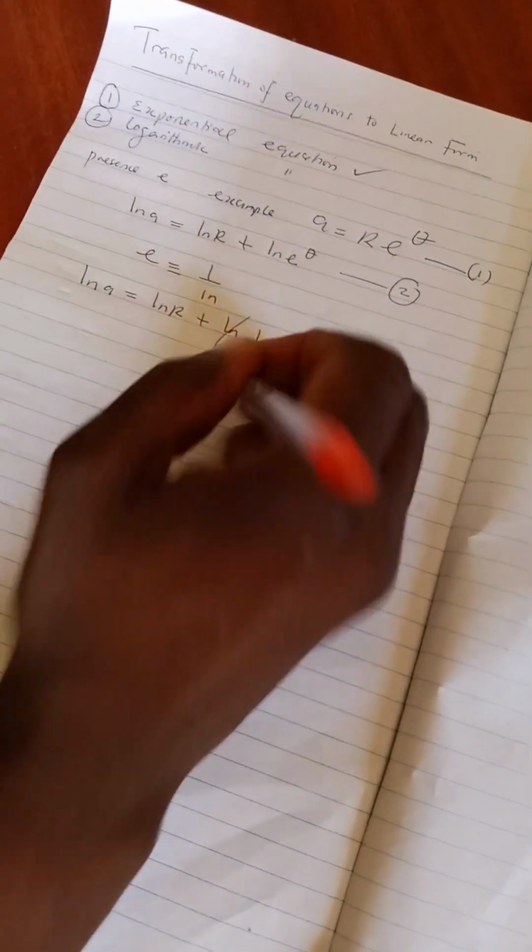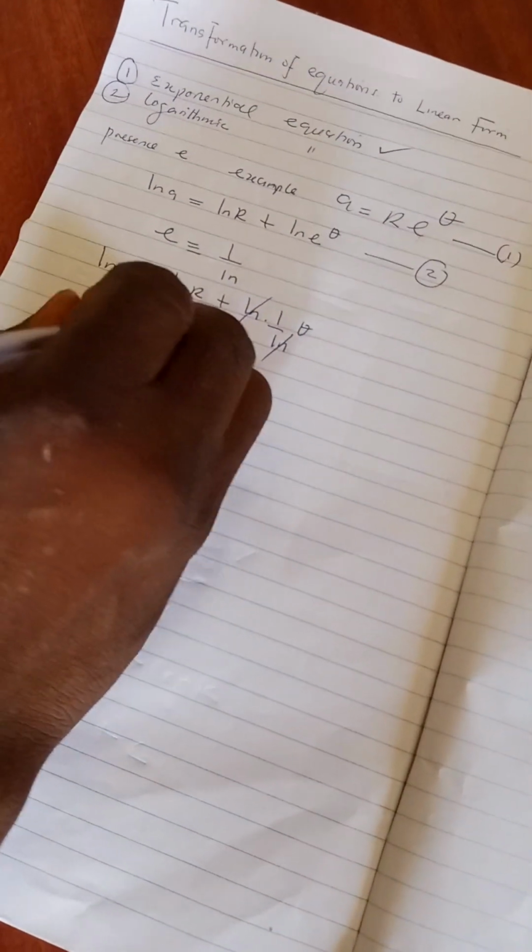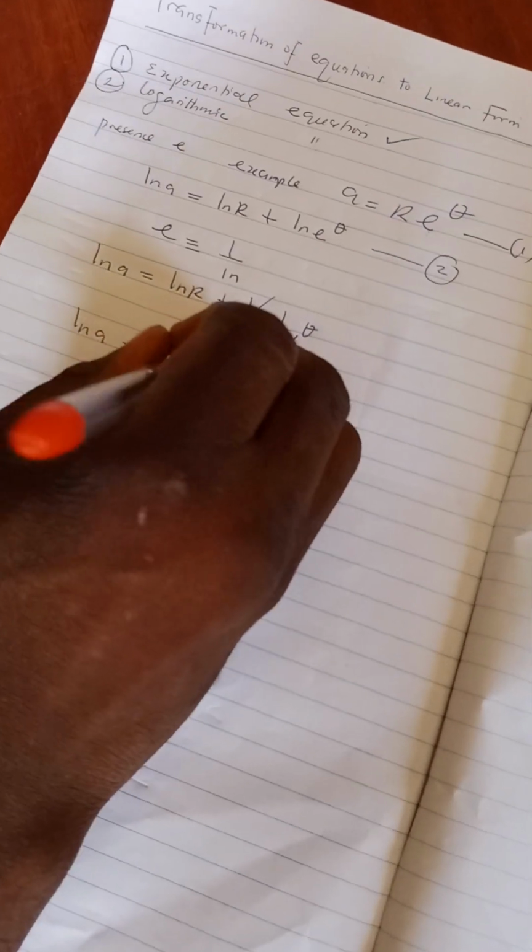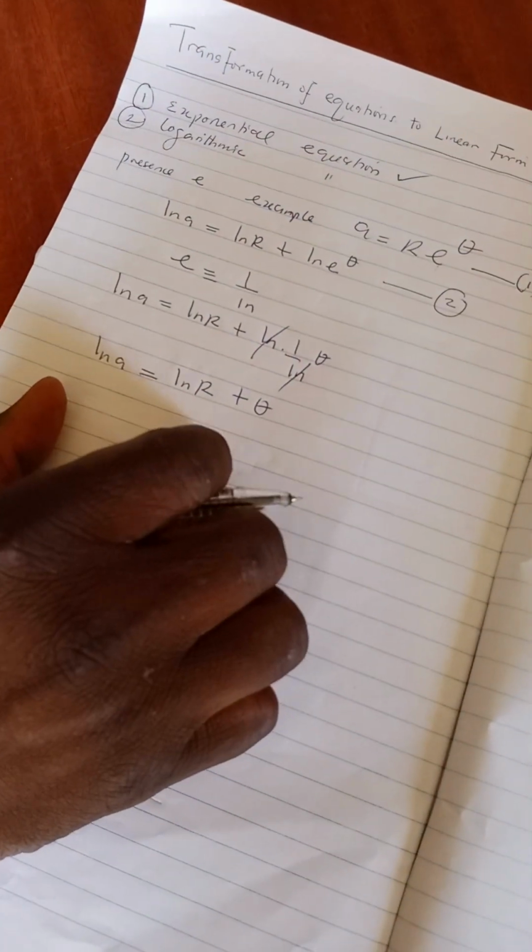This 1 over ln theta, ln will cancel ln. So we have ln A is equal to ln of R plus theta. This is basically one way of transforming exponential equations.